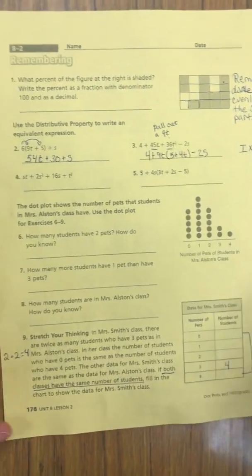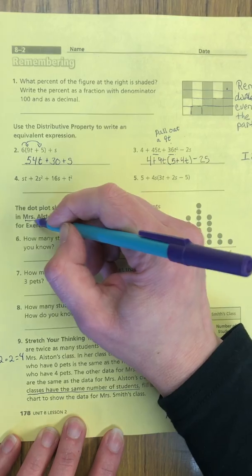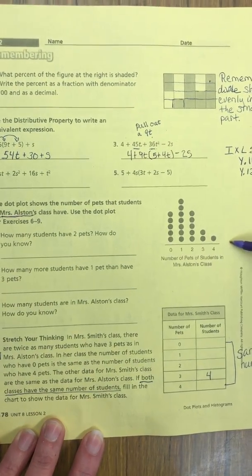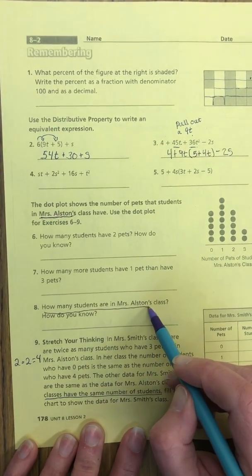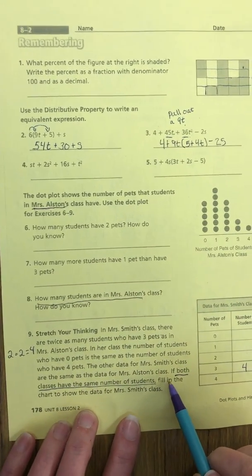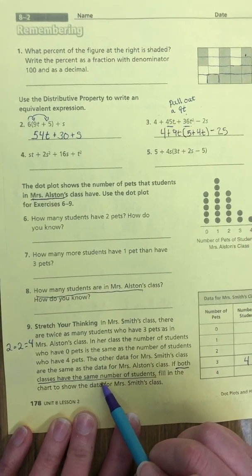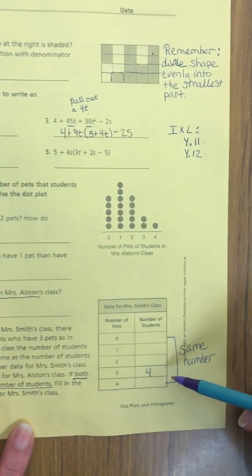All right. This one's going to be kind of quick. Here's your line plot. This is Mrs. Alton's class. That's important. You need it for Stretch Your Thinking. Mrs. Alton's class, you're just going to interpret this data, answer these questions. How many students are in Mrs. Alton's class? That's important because if you look at these and Stretch Your Thinking, both classes have the same number of students.